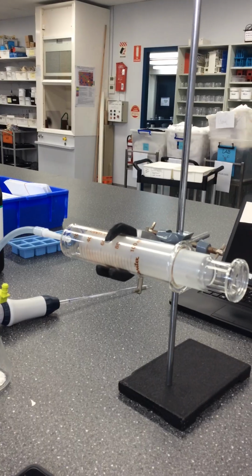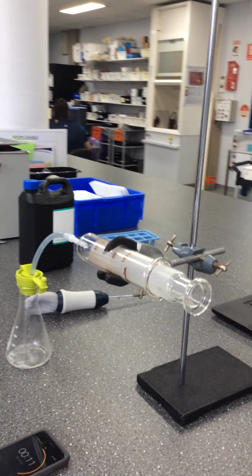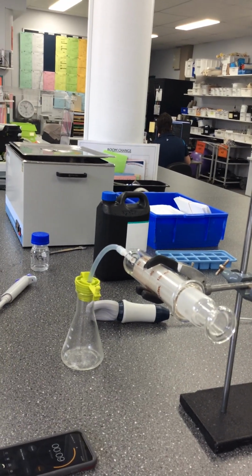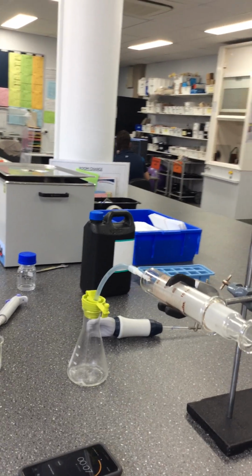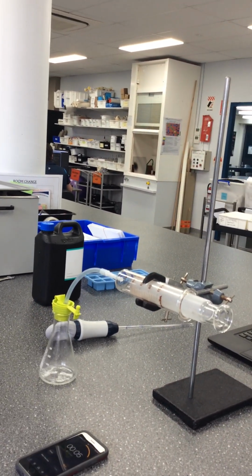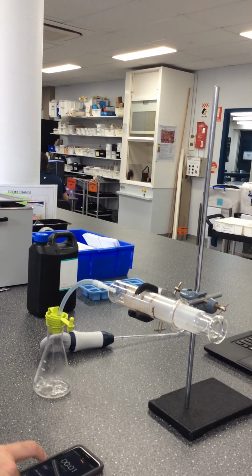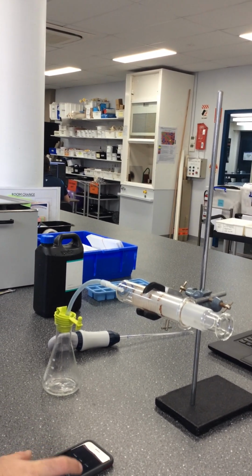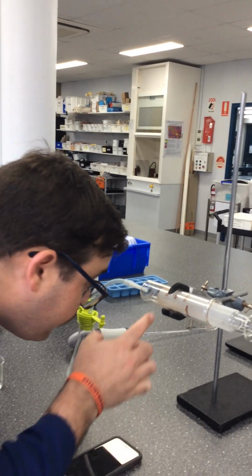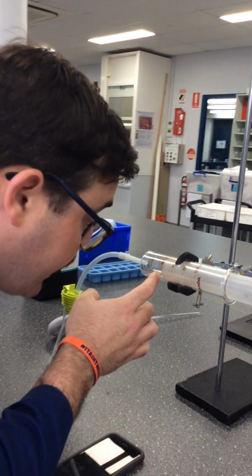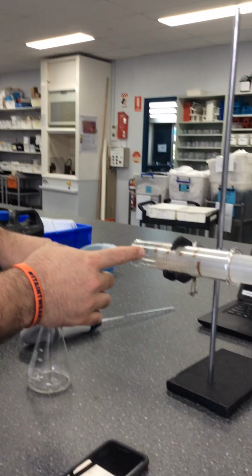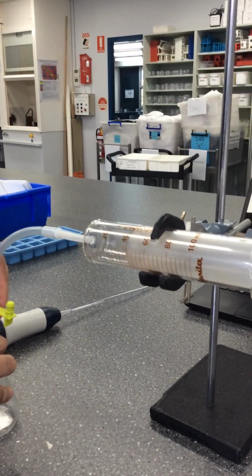All right, we're at 15 seconds, so we're about halfway there now. Okay, so you can see the syringe is getting pushed out nicely. All right, 5, 4, 3, 2, 1, and that is it. So the sample was at the mark just before 40.